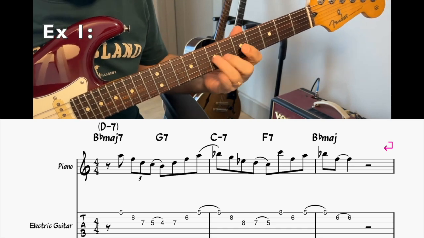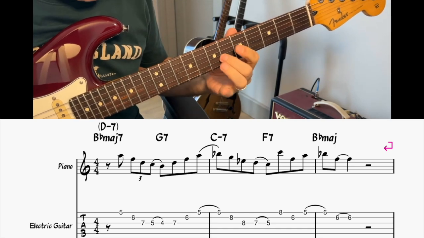The first thing you're going to notice is we're superimposing D minor 7. That's because we're using a diatonic substitution for B flat major 7. Instead of 1625, it becomes 3625, which is still a version of 1625. Okay, let's go on.